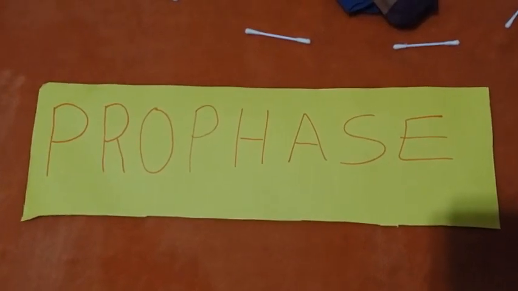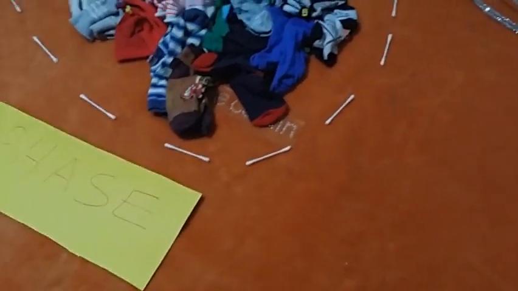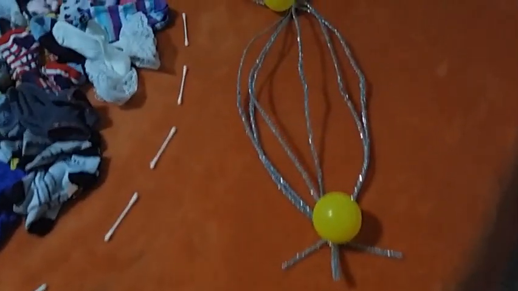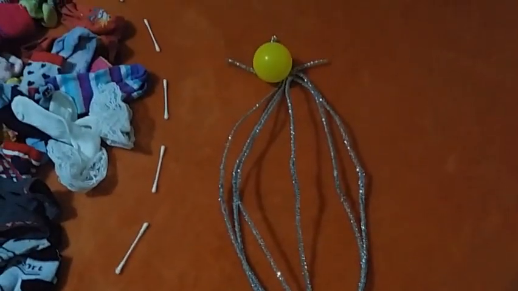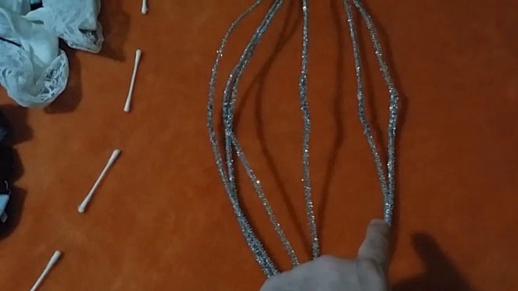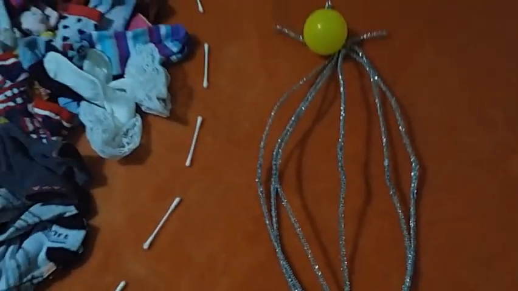This is prophase, the first division of mitosis. Now, here we are inside the cell. Here you can find the two asters. This is the aster. And in between, you can find the spindle fibers.